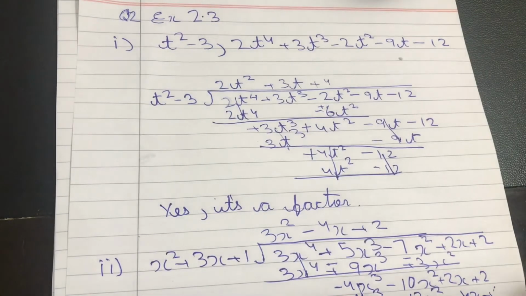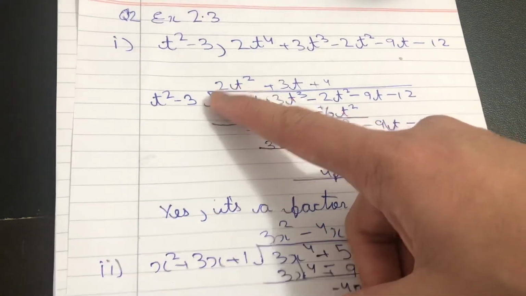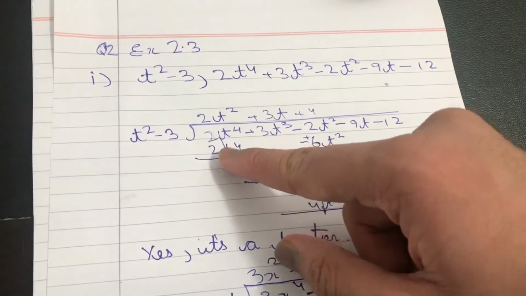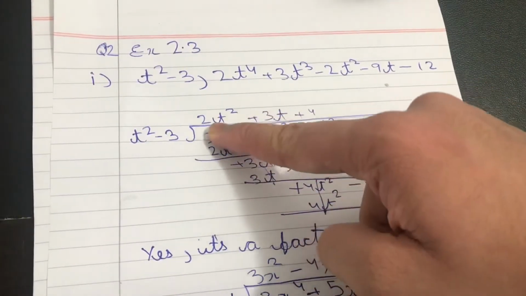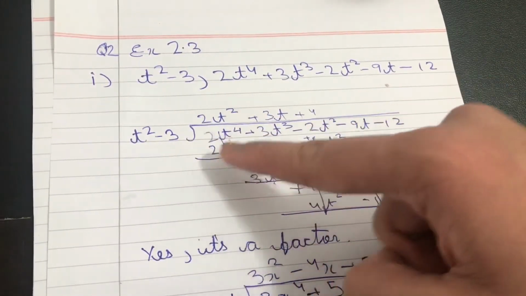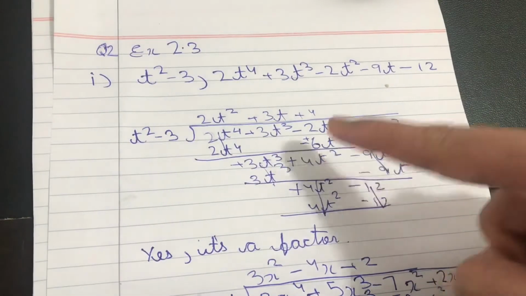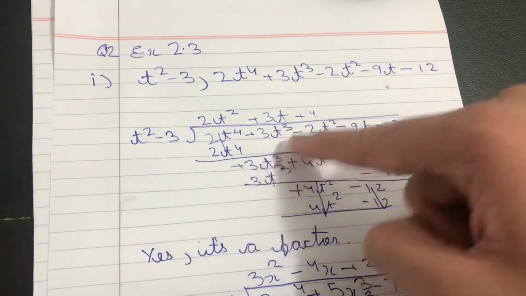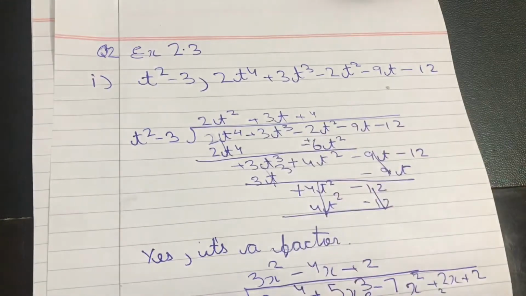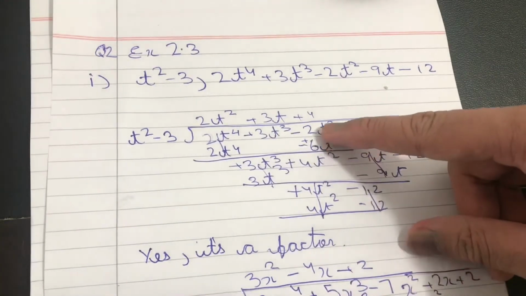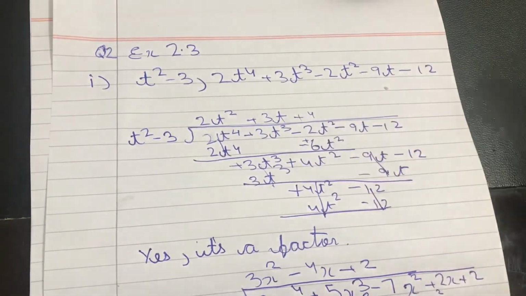So we write all these over here. 2t square into t square gives us 2t raised to 4, and then 2t square into minus 3 is minus 6t square. So we write it here. Notice that I'm writing it here and not here. This is because we write it so that they are like terms, so that we can subtract.